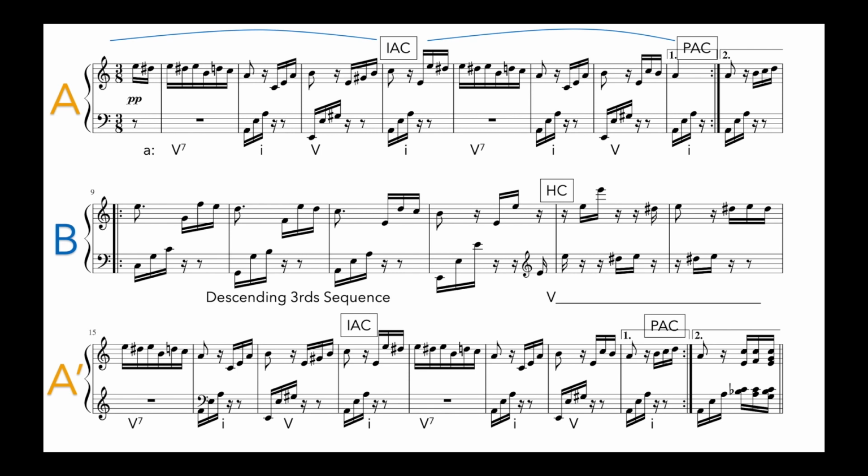Okay, one of them cadences on scale degree 3 in the soprano, one of them cadences on scale degree 1, and that's so clear to me. So I've selected to label this as a period. Okay, it follows periodic form. You've got your two phrases, and you can call this an IAC, you can call this a PAC.